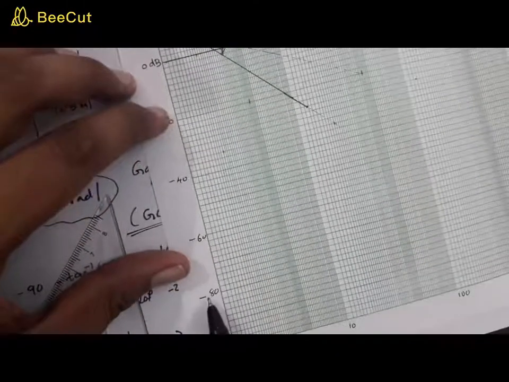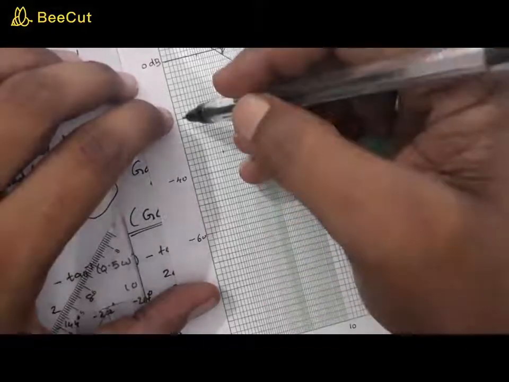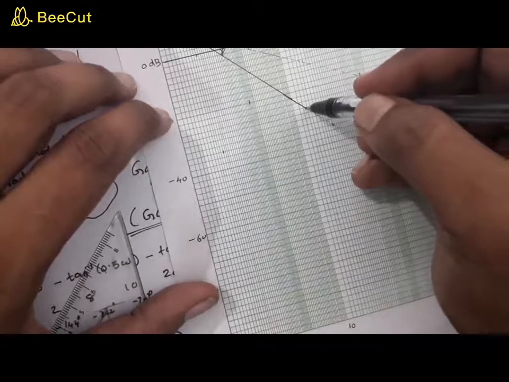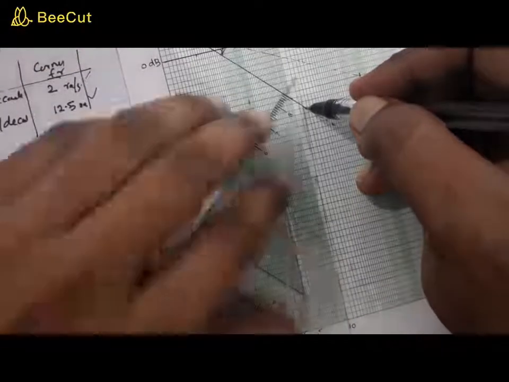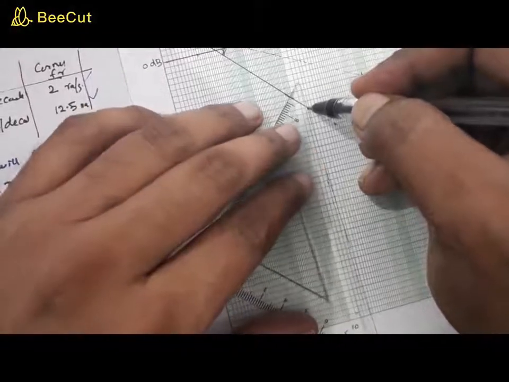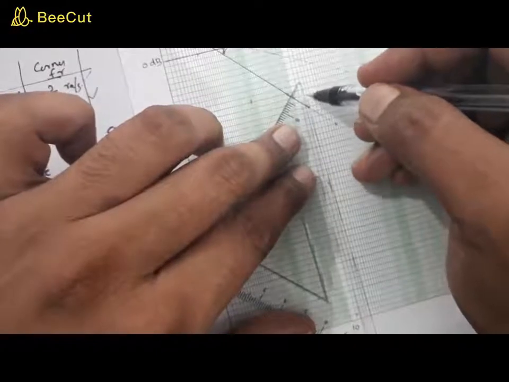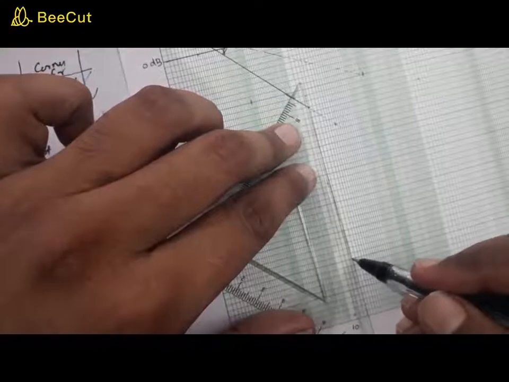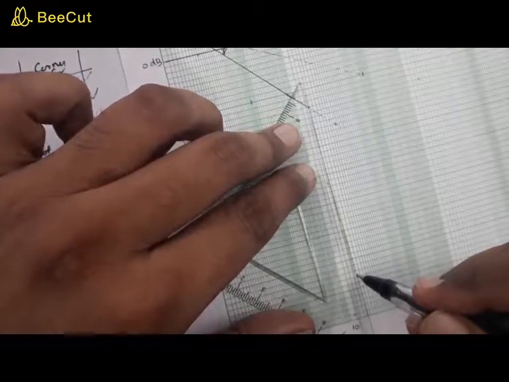From minus 20 to get the 60, this difference is minus 60 dB, right? So if that is the case, what must be this value? This value must be, say, 1, 2, 3. So you can have these three divisions down. 1, 2, 3. This must be the point, right?